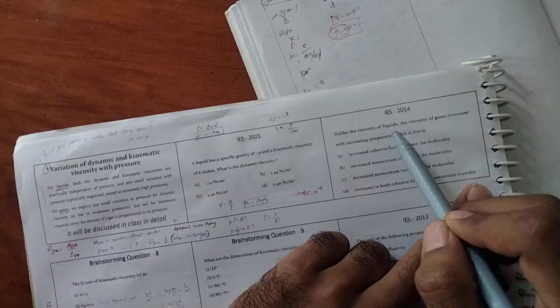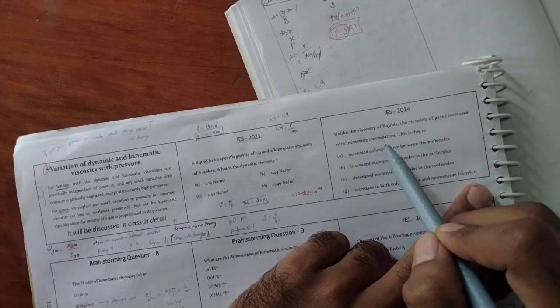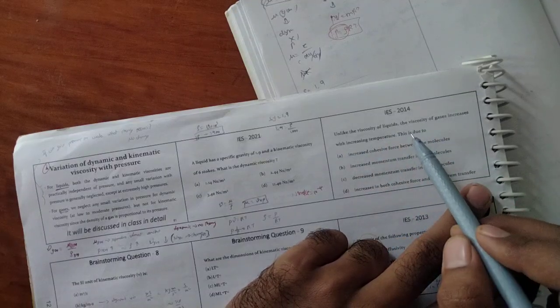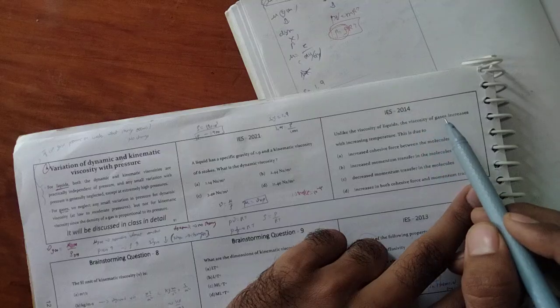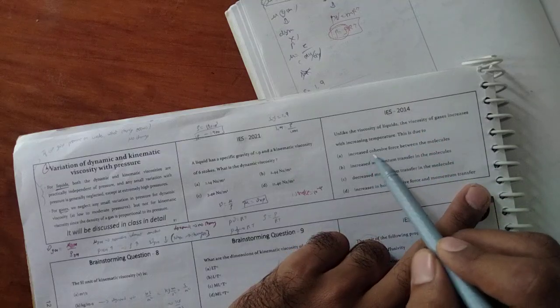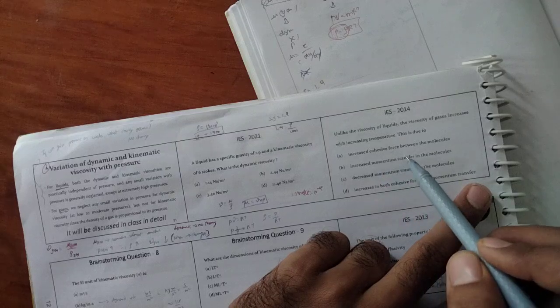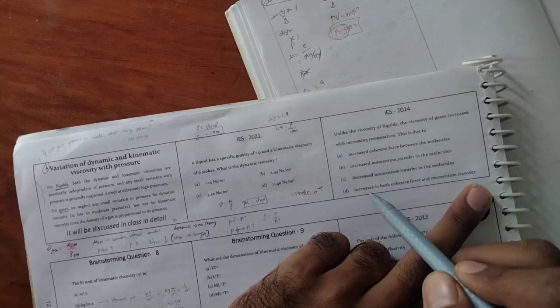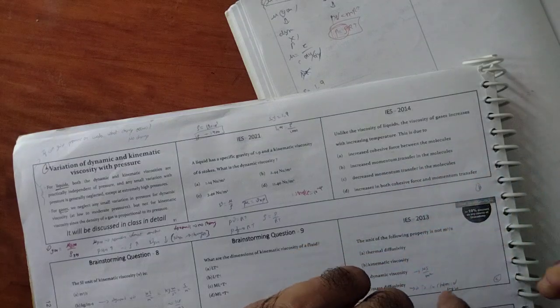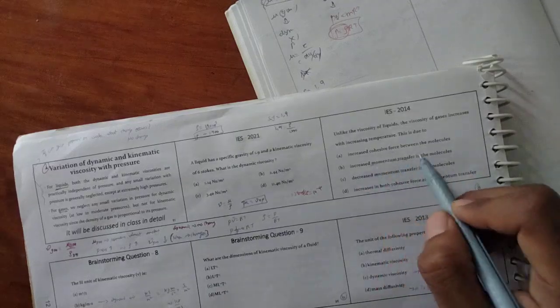Unlike the viscosity of a liquid, the viscosity of a gas increases with increasing temperature. This is due to what? Consider the viscosity of gases. Increased cohesive force, no. For a liquid only cohesive force will come. Increased momentum transfer, yes, definitely. Decrease, no. And an increase in both cohesive force and momentum doesn't come. So for gases, the increased momentum transfer occurs. We can go to the next one.